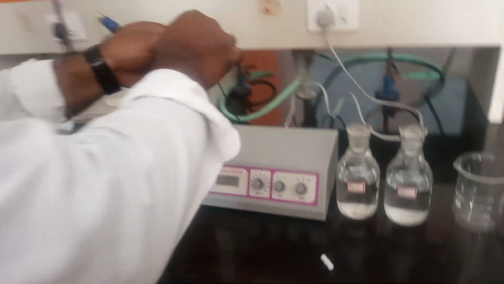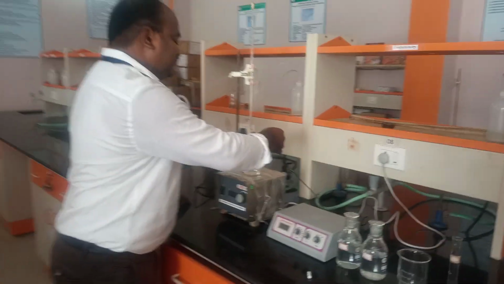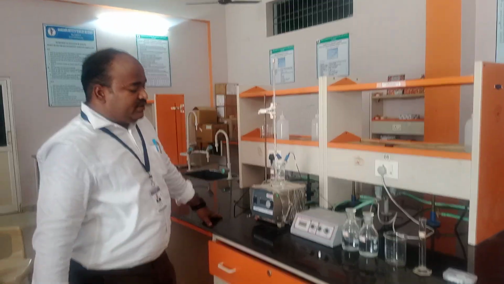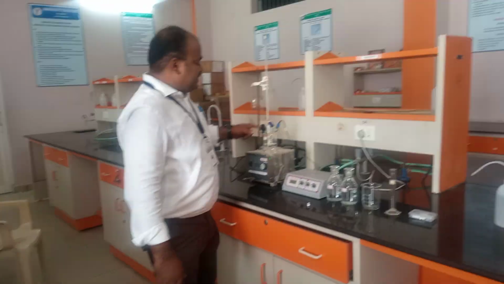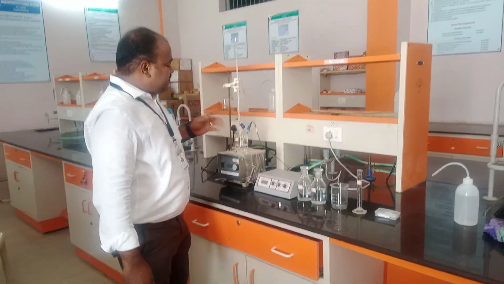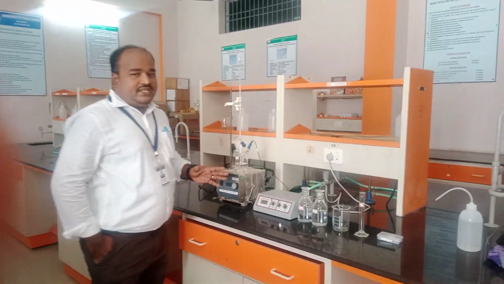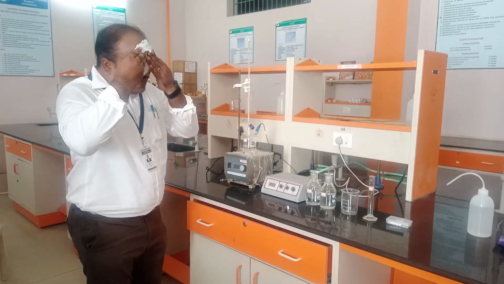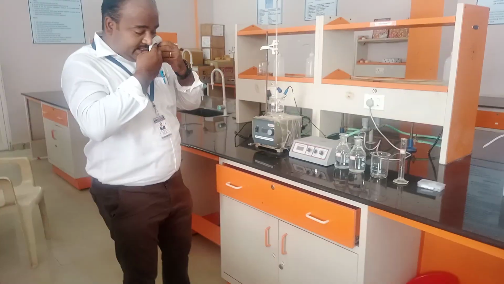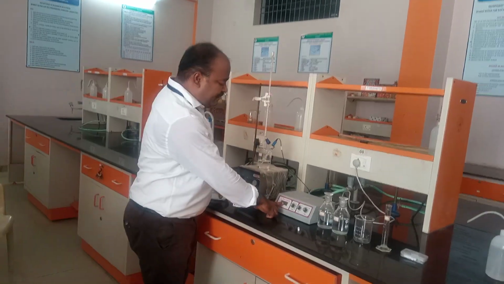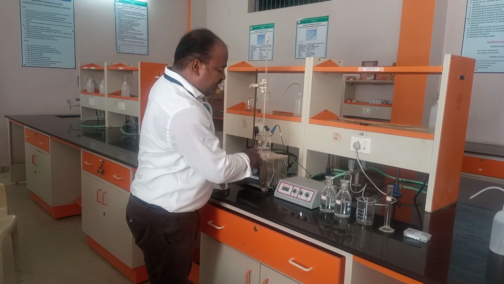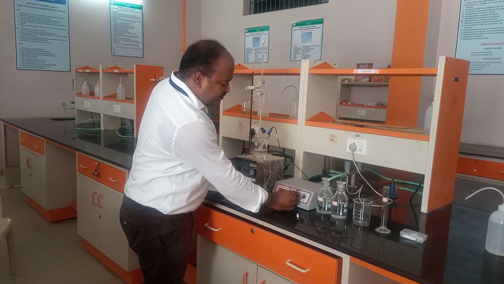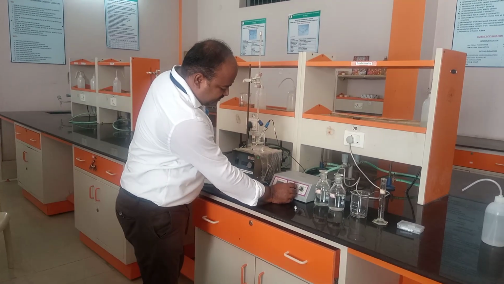So let's do this experiment. Before starting, we need to calibrate. Neutral water, that means drinking water, has a pH of 7. So we need to calibrate this electrode and pH meter to 7.